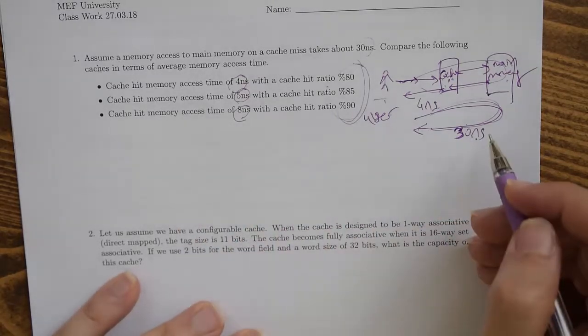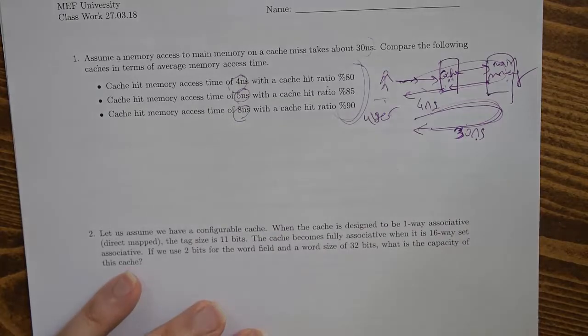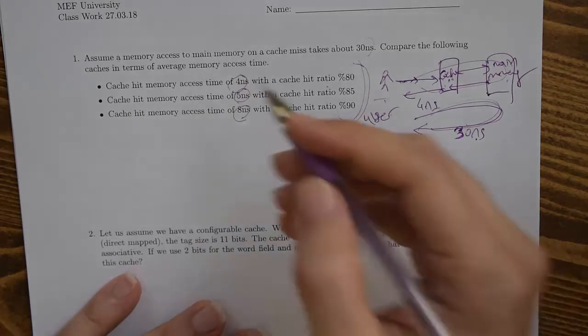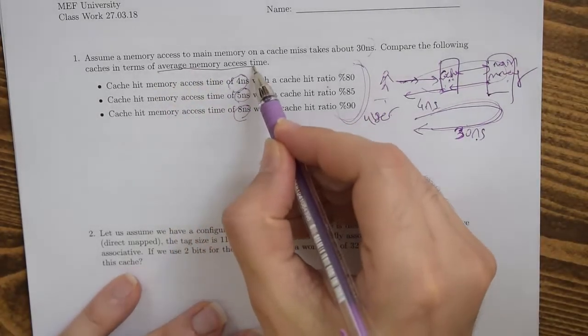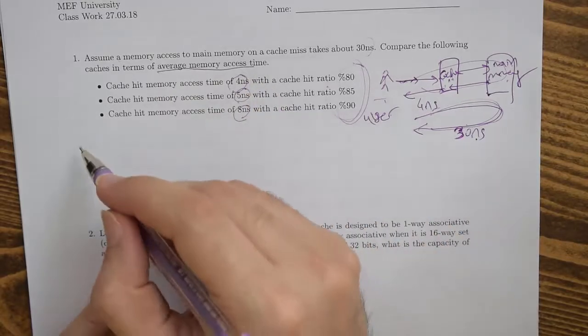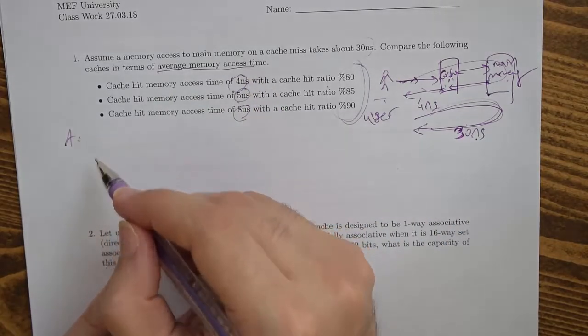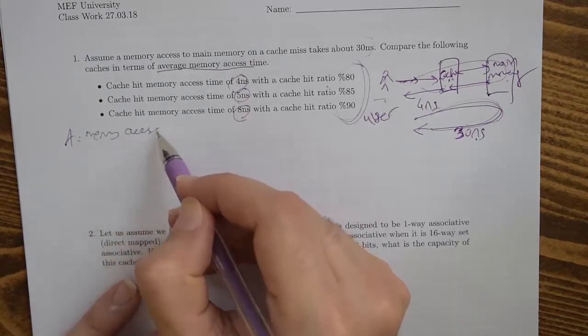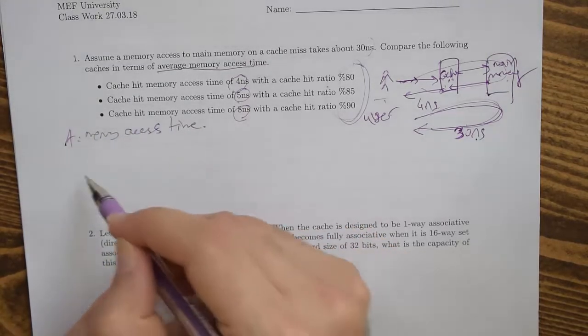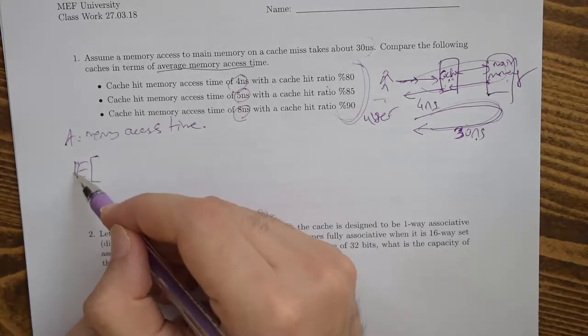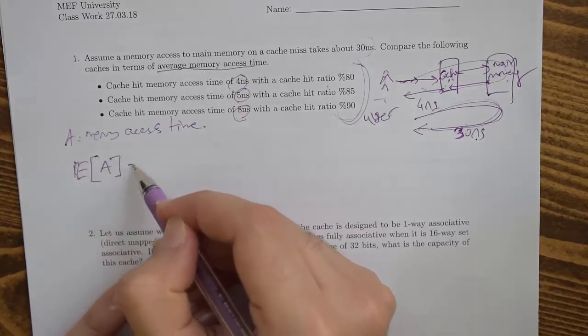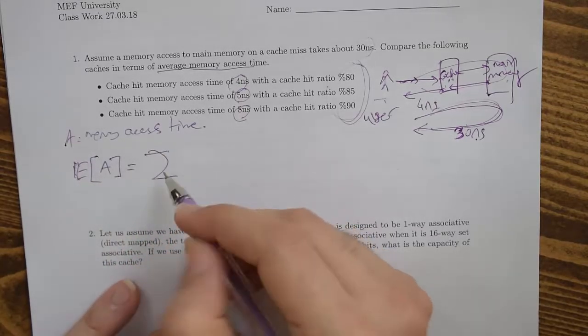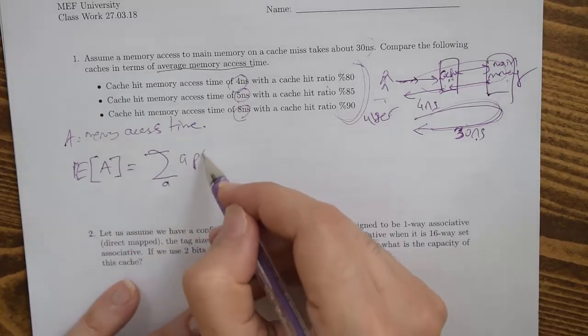So coming back to our question, it is asking for average memory access time. You can think of this A as being memory access time, let's say. Then we're actually interested in the expectation of this memory access time. And as you can guess, this is going to be the sum over all A's of A times P(A).